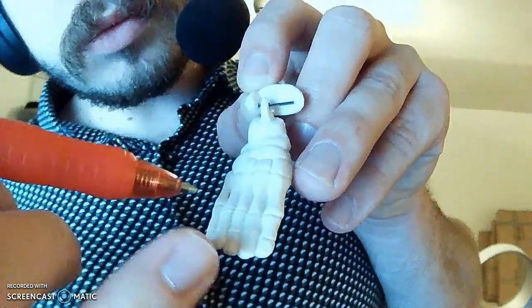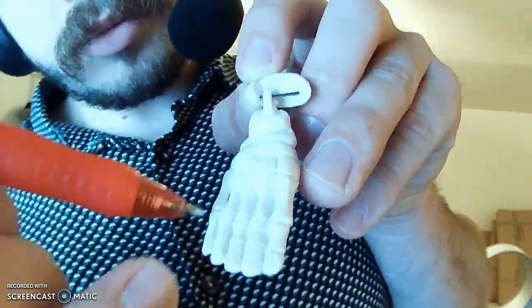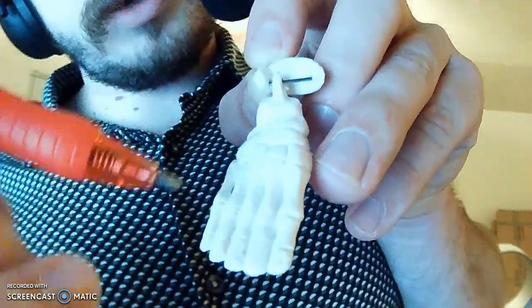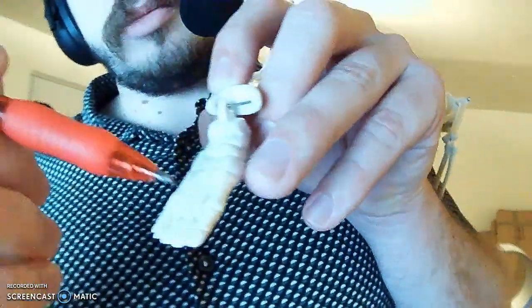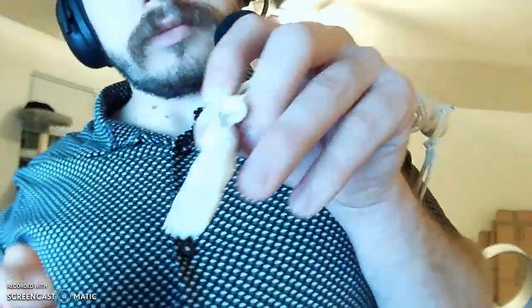Proximal, not really marked that well. Proximal, middle, and distal phalanx again. The big toe only really has a proximal and distal, no middle. Alright, that covers everything.